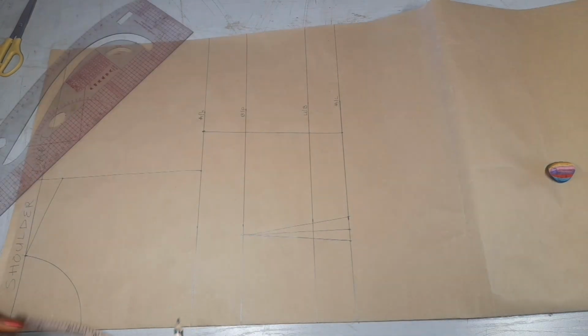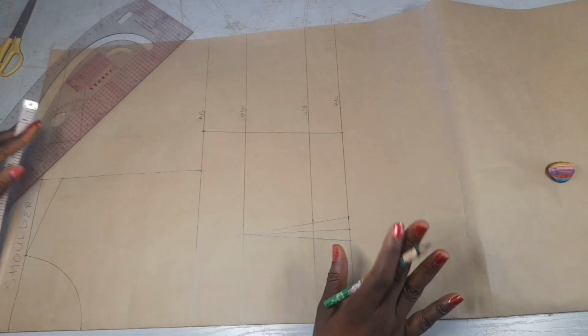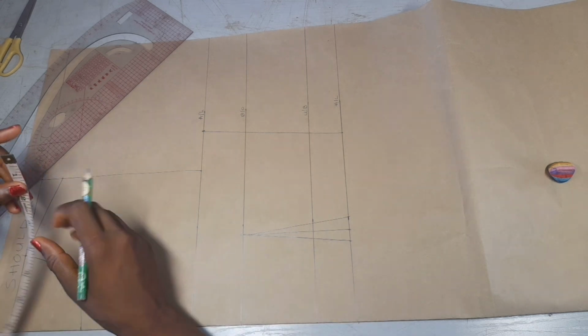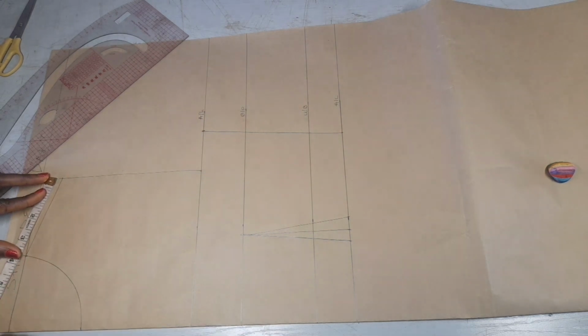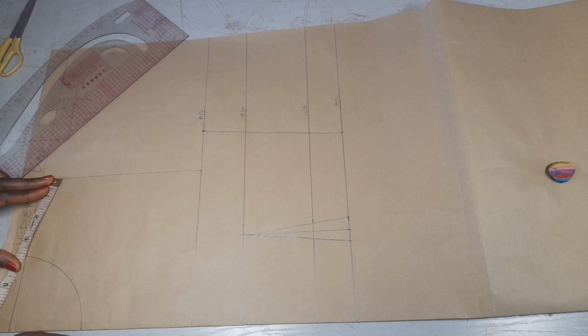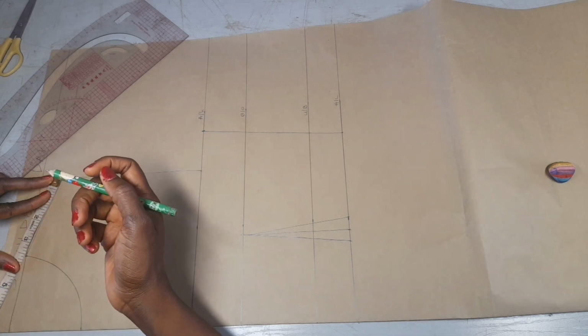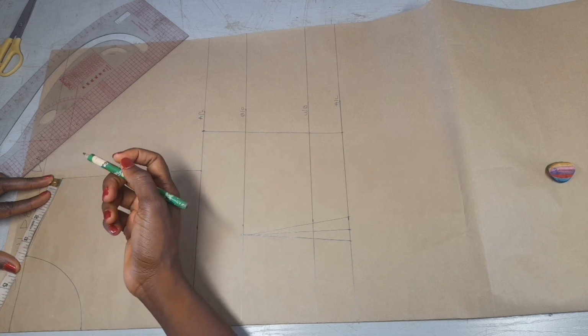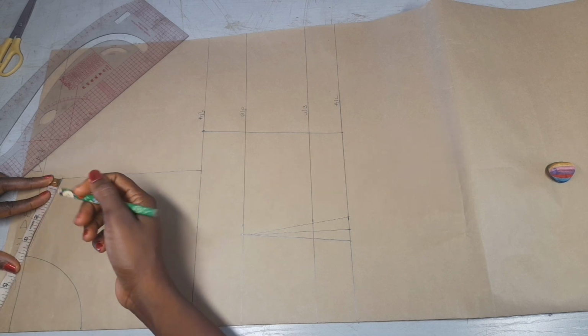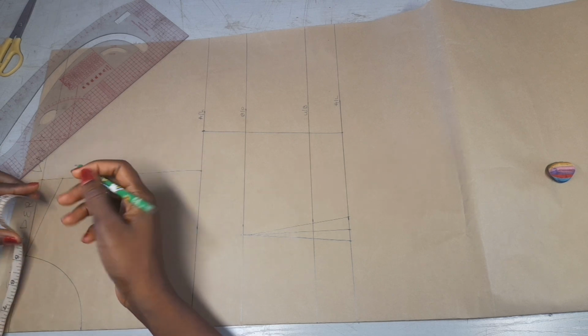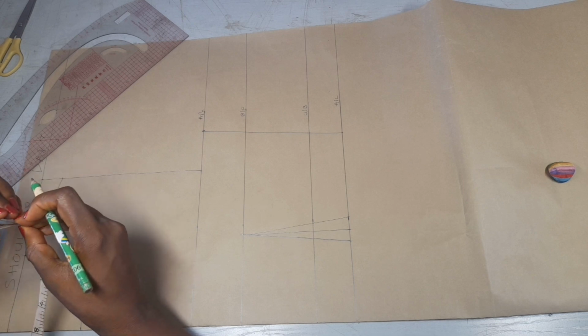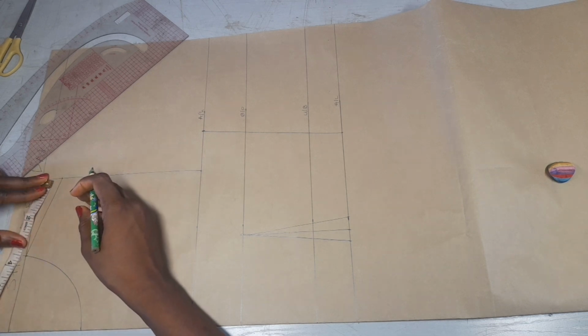Waist dart done. So let's do our shoulder dart now. The first thing you are going to do when you want to do your shoulder dart is to measure this shoulder slope we have. I have 3.5 here. So I'll be dividing the 3.5 by 2, I'll have 1.75.